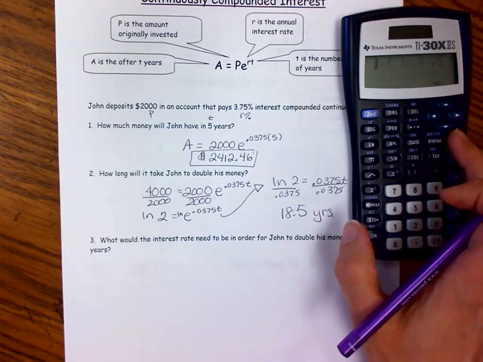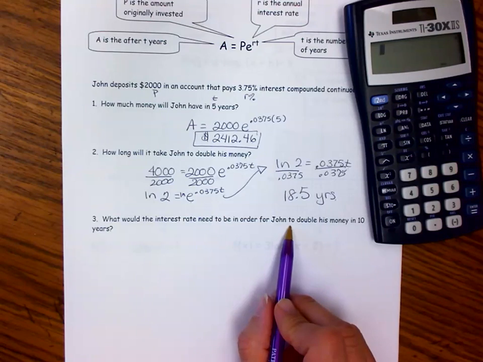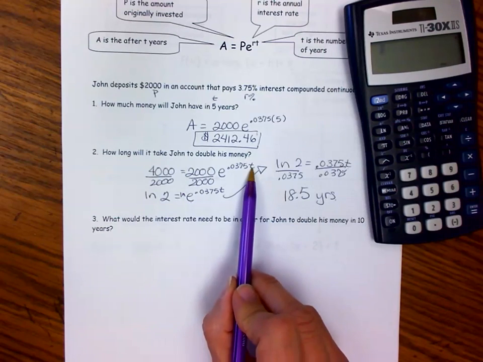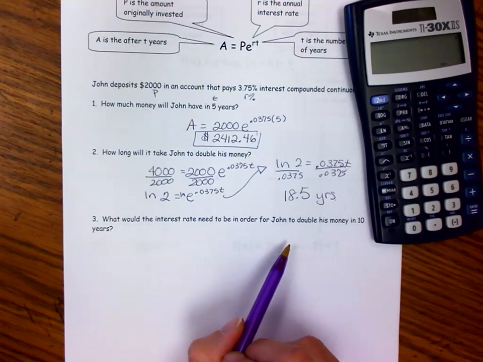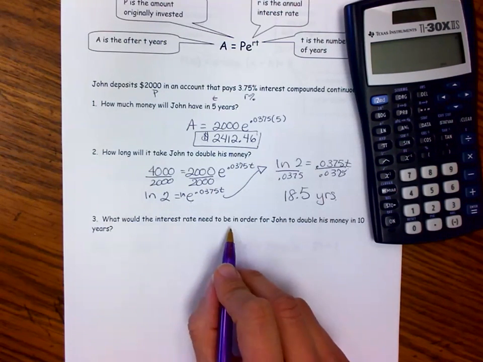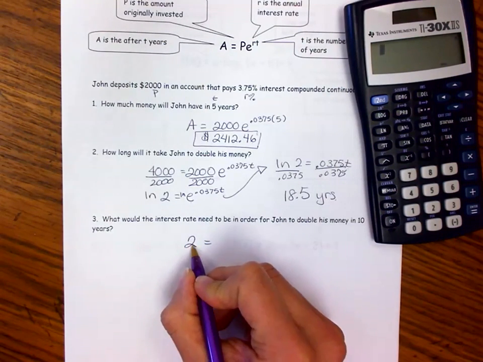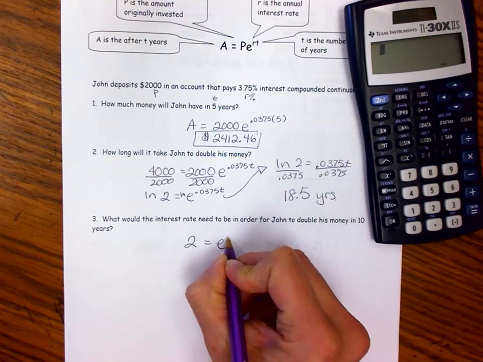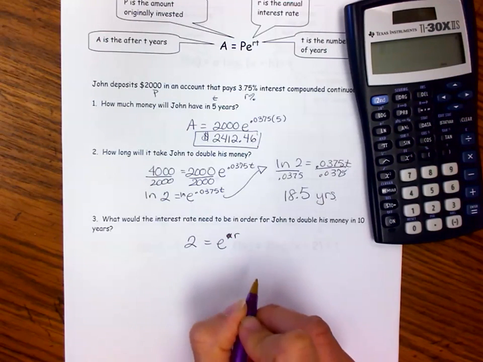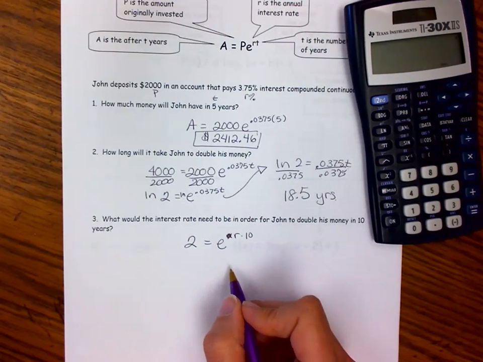We were close. Okay, so the last part of this is what interest rate would John need in order for him to double his money in 10 years? Notice the first time we solved for the amount, the second time we solved for time, and now we're going to solve for the rate. Again, the rate is in the exponent, so we're going to have to use logs. We still do the double, so let's do the shortcut this time. If we know it's going to double, it's going to go from 1 to 2, so we'll just put a 2 there. e to the, we don't know the interest rate, so we use an r there, times 10. So when I rewrite that, I'll write 10r.